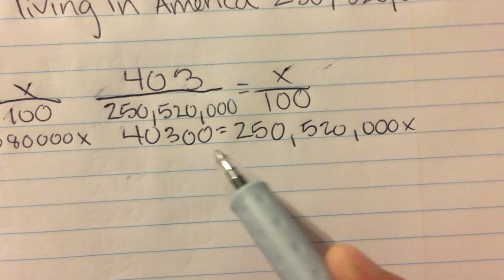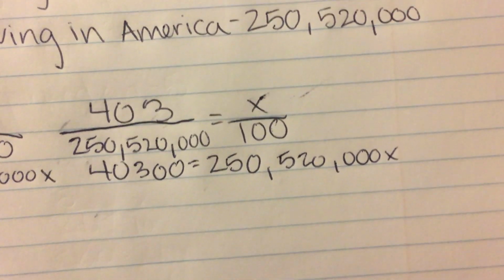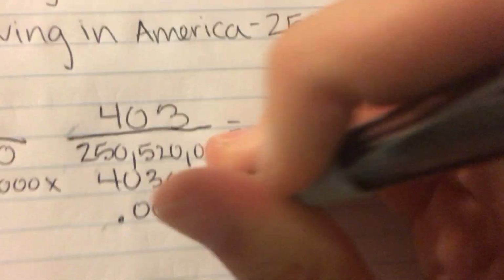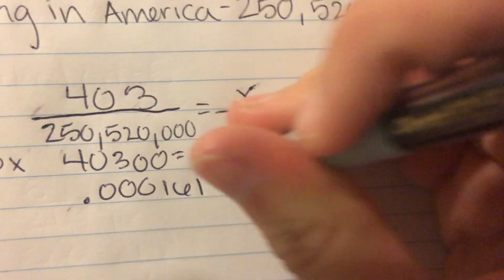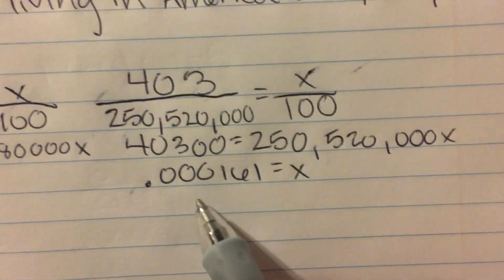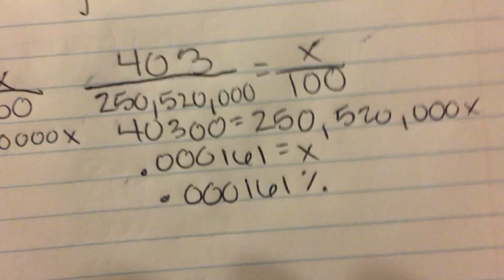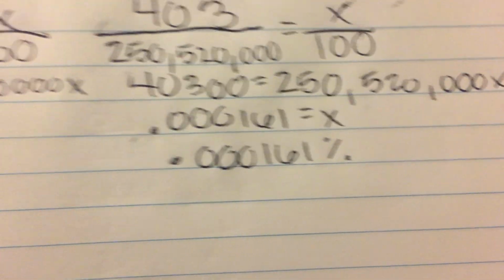We are now going to divide both sides by 250,520,000 to get 0.000161 equals x, which means that any white person living in America has a 0.0161% chance of being killed by police.